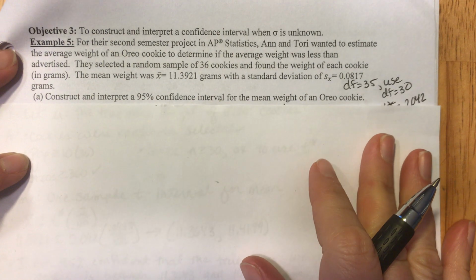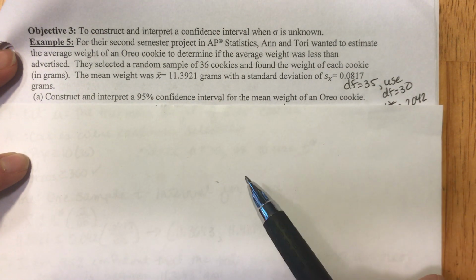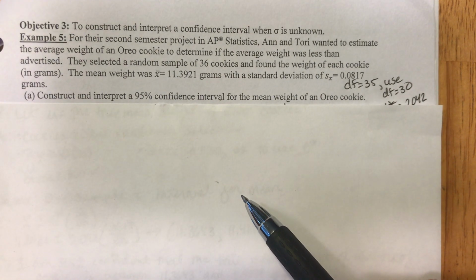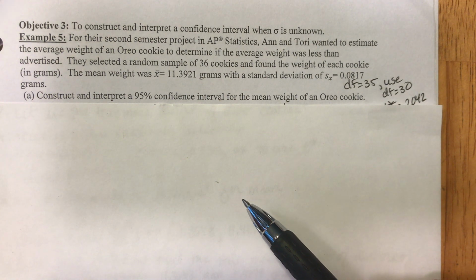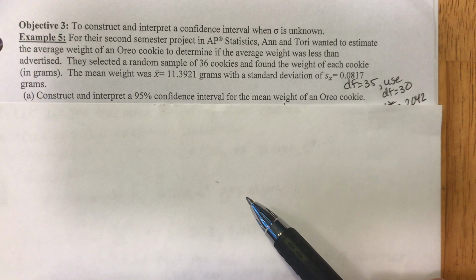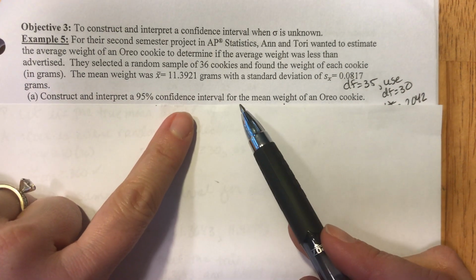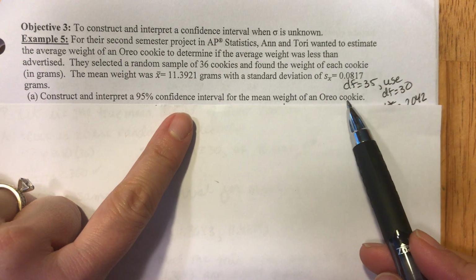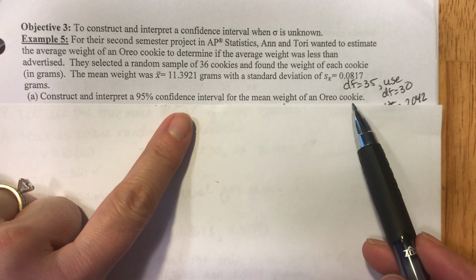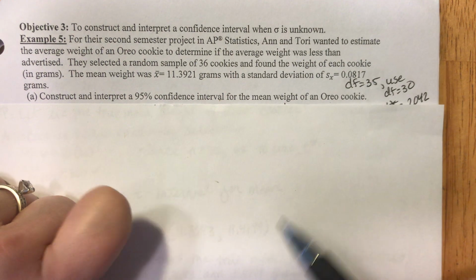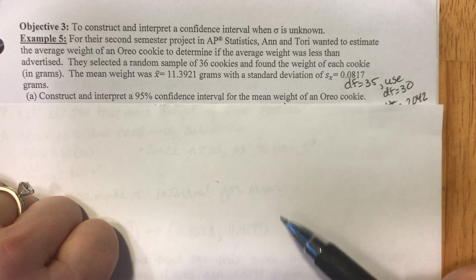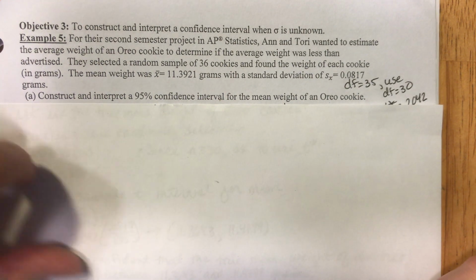Okay, so like the first lesson we did for section 8.3, we went through the conditions, we went through how to find t star. Now we're going to put it all together with PANIC. All right, so when it says construct and interpret a 95% confidence interval for the mean weight of an Oreo cookie, that's also saying that you need to check your conditions in order to be able to do that. All right, you need to go through the 5 steps of PANIC.